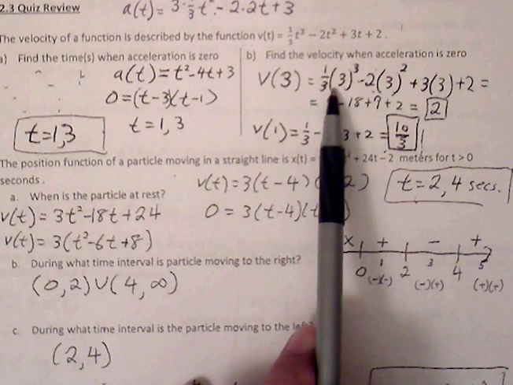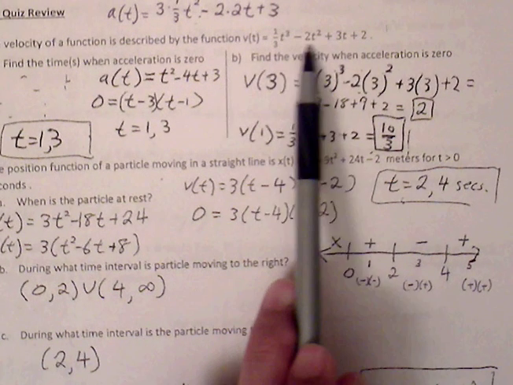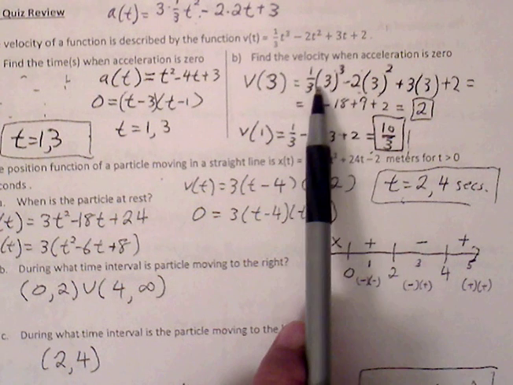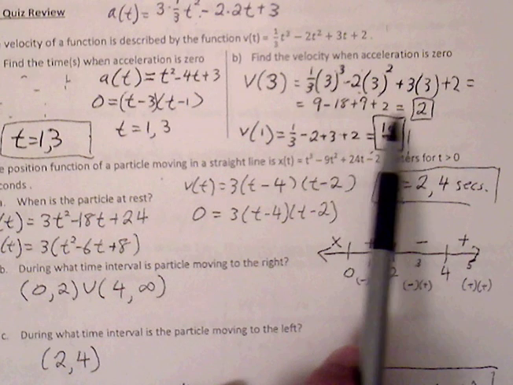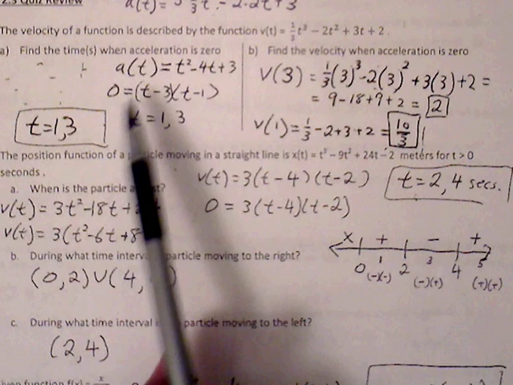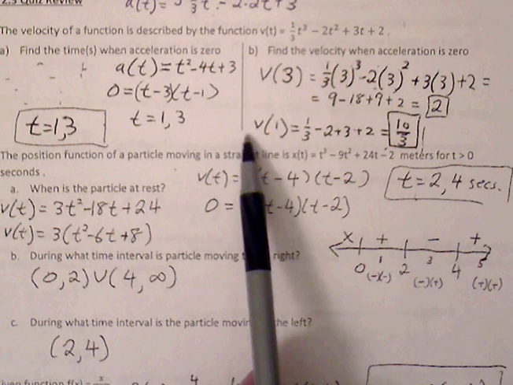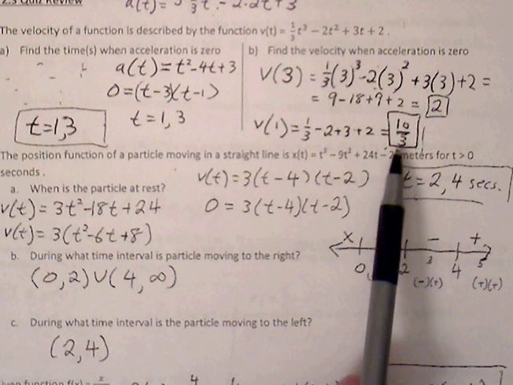So we plug 3 into the velocity function, and the velocity function is what's given to us. Replace every t value with 3, and that will work us all the way down to 9 minus 18 plus 9 plus 2, which is 2. Also, acceleration will be 0 when t is 1, so we plug 1 into the velocity function as well. We get 1/3 minus 2 plus 3 plus 2, which is 10/3.